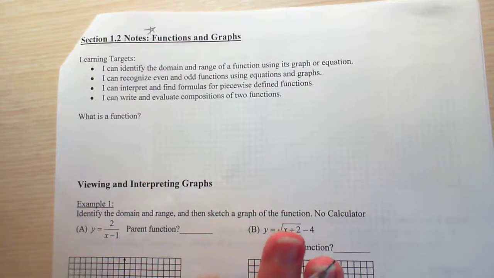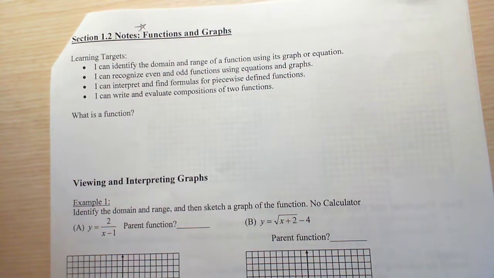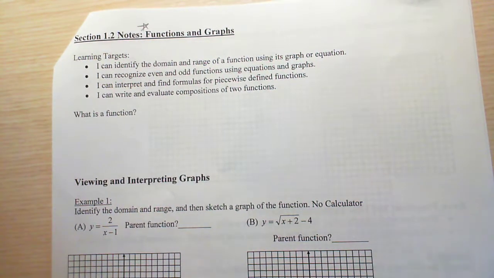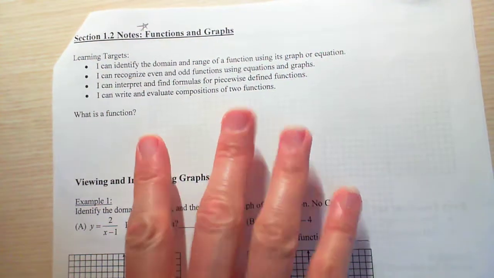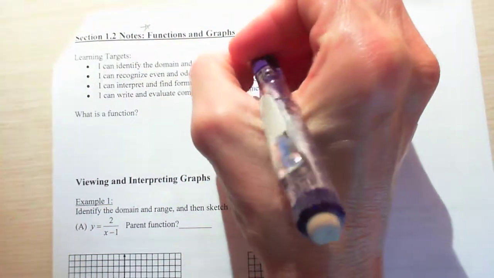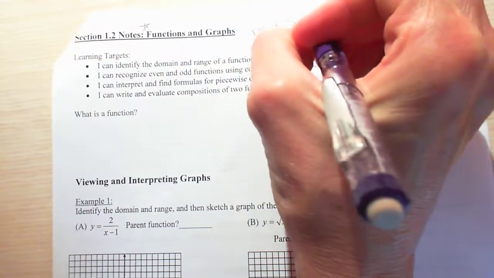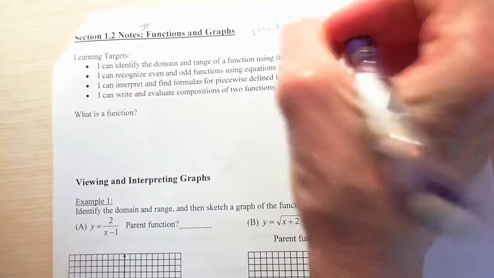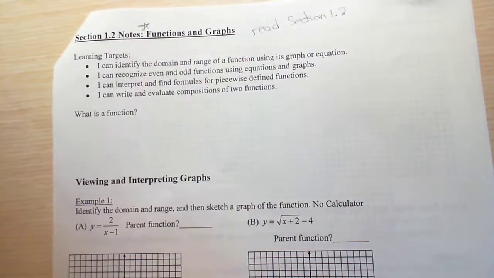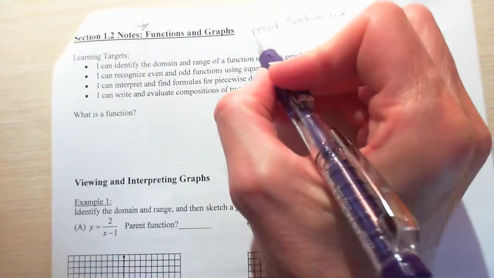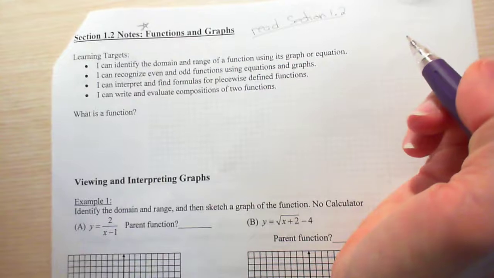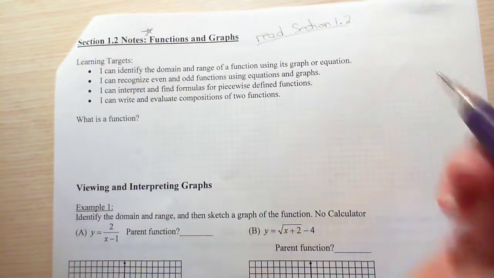If any of this stuff is not really familiar to you, then you need to do reviewing beyond what's in the book. I also recommend that you read section 1-2 in your book. There's a lot in there that's not in these notes. And as we go through, I'm always going to be telling you to read your book.